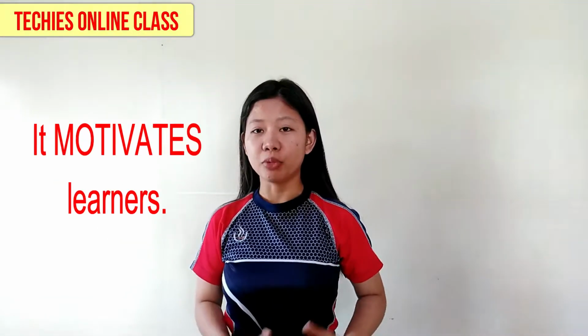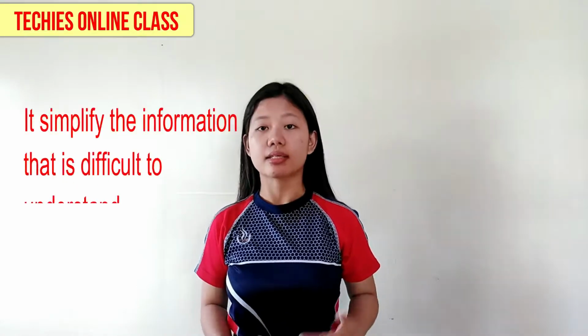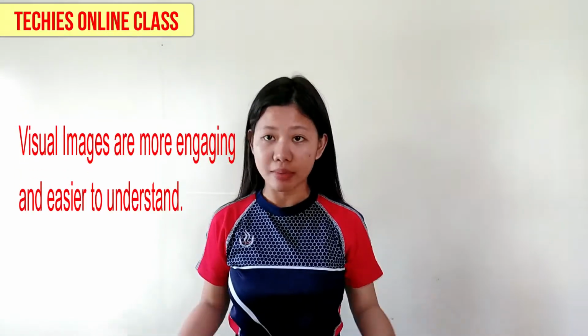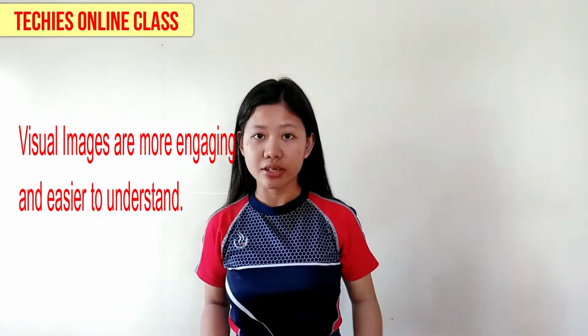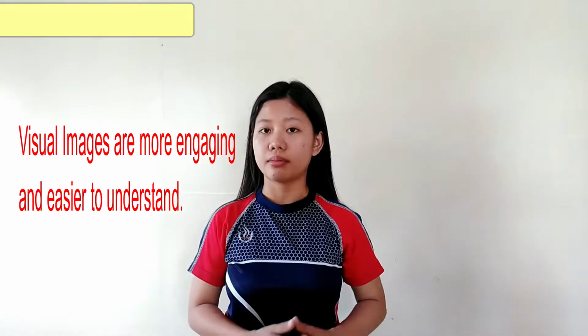Second, visual images motivate learners by attracting learners' attention and generating emotional responses. Third, it simplifies information that is difficult to understand. Instead of using lengthy paragraphs and sentences, why not use visual images? Visual images are more engaging and easier to understand.